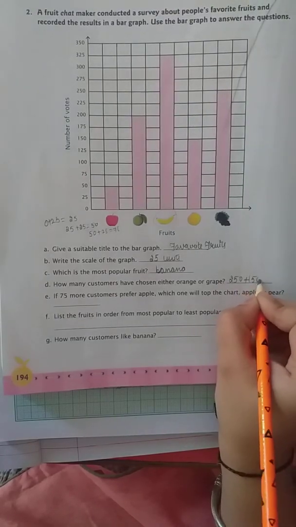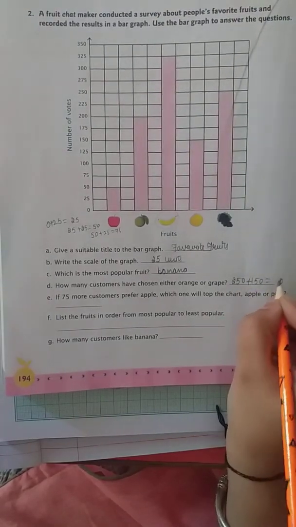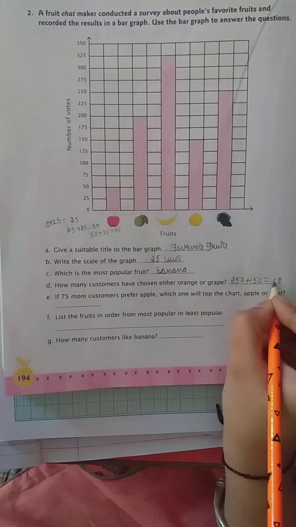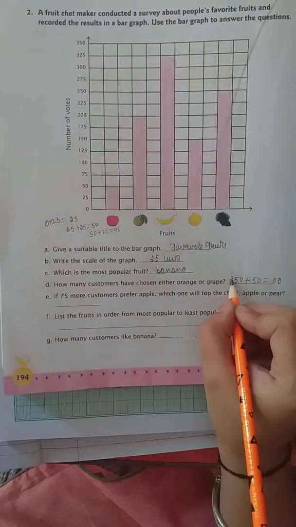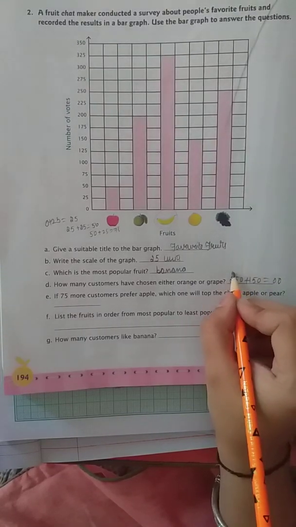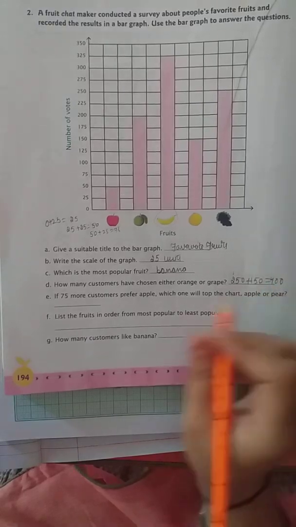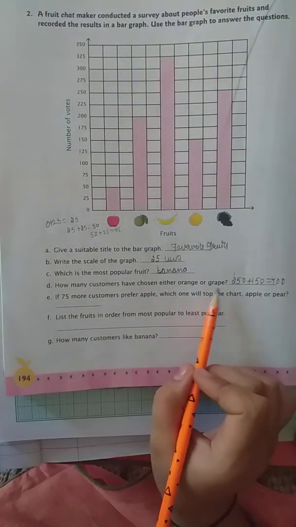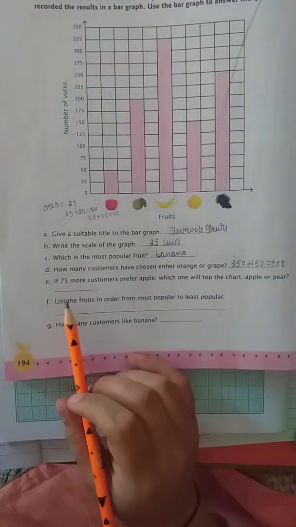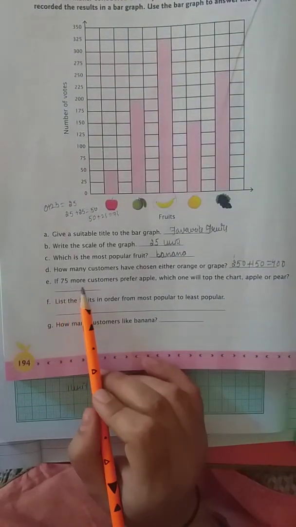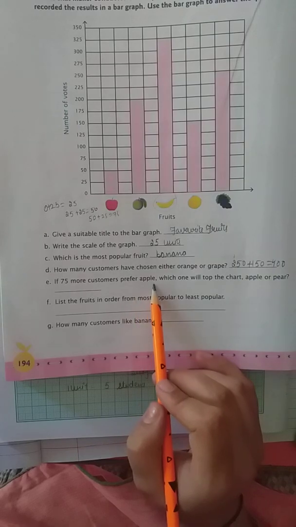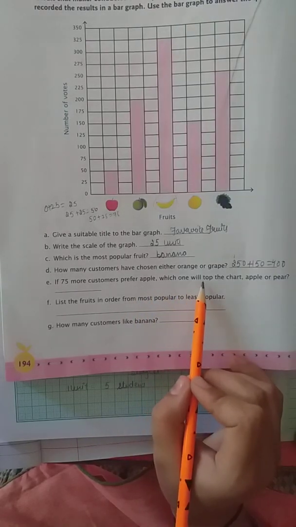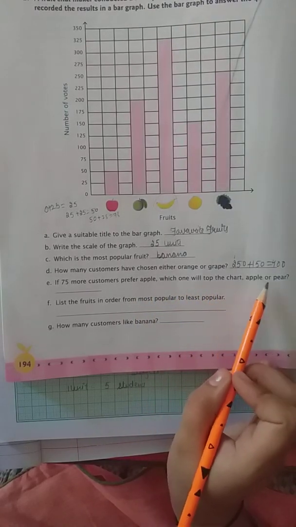So adding both the numbers, 0 plus 0 is 0, 5 plus 5 is 10, take 1 as carry, 2 plus 1 is 3, and 3 plus 1 is 4. So 400 customers have chosen orange or grapes. Next one is, if 75 more customers prefer apple, which one will top the chart, apple or pear?